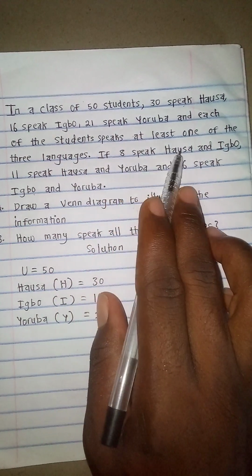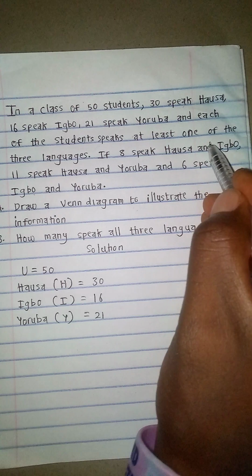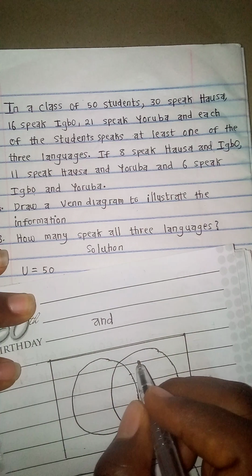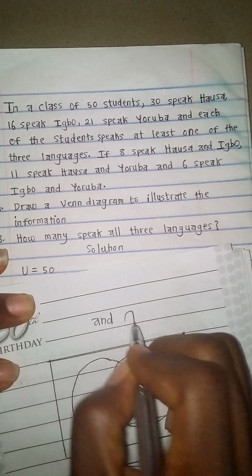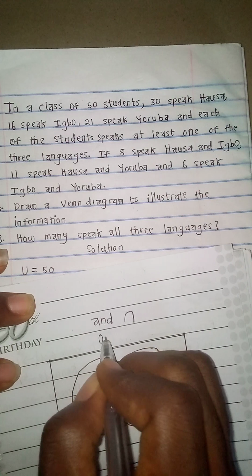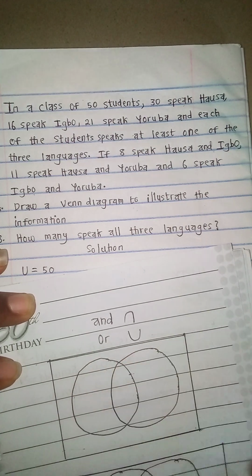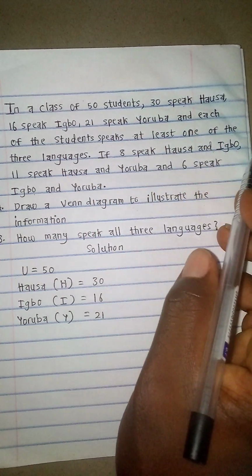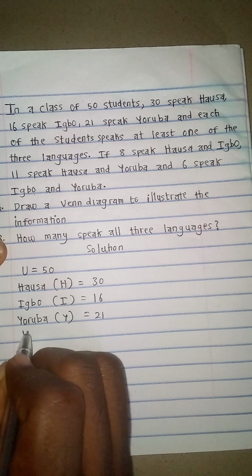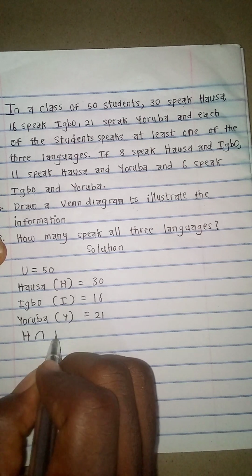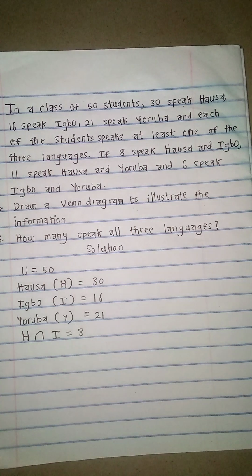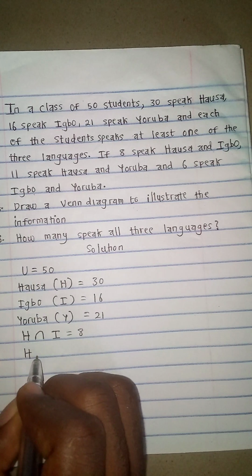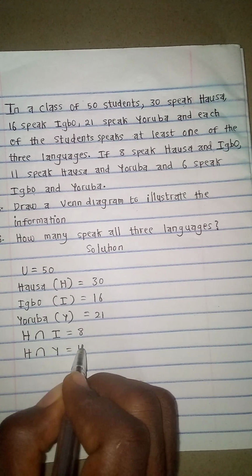Now, if 8 speak Hausa and Igbo, whenever you hear the word "and", A-N-D, it simply refers to intersection. Do you understand? And whenever you hear the word "or", it simply refers to union. So let's come back to this. If 8 speak Hausa and Igbo, we can write it as H intersection I, that's 8. 11 speak Hausa and Yoruba, H intersection Y, 11.